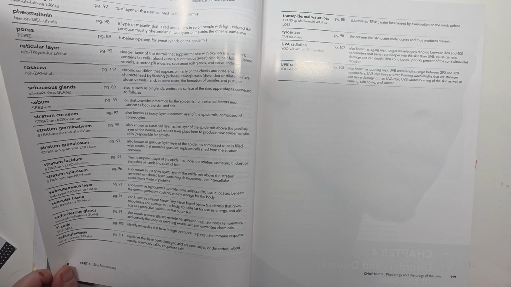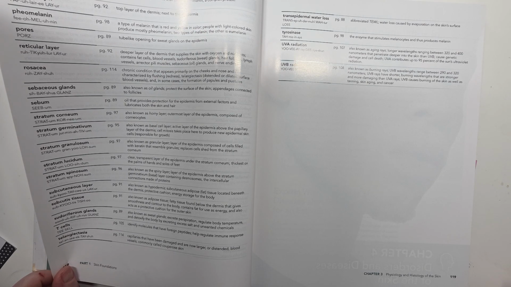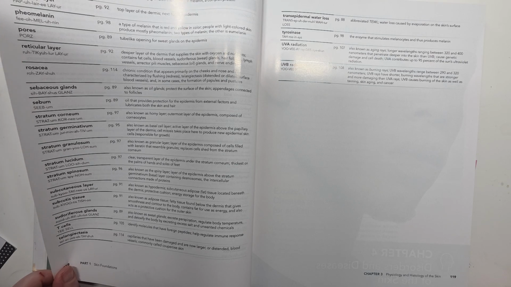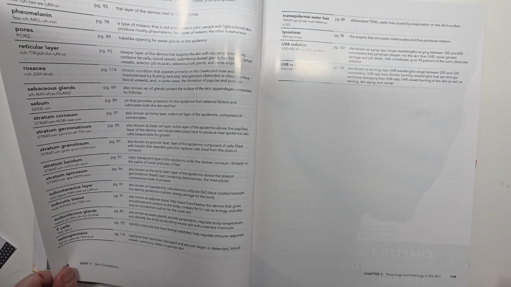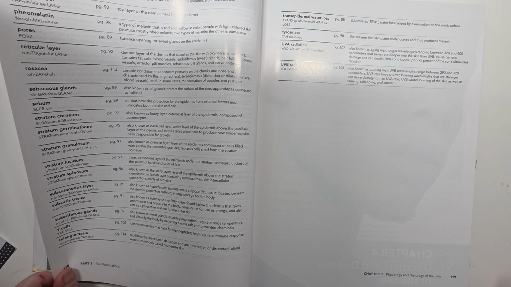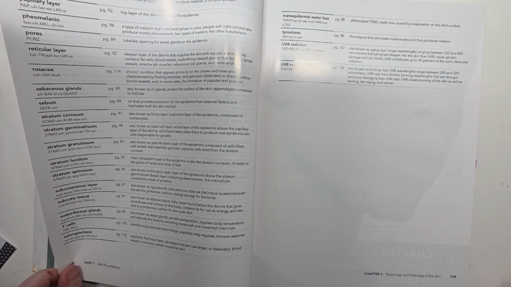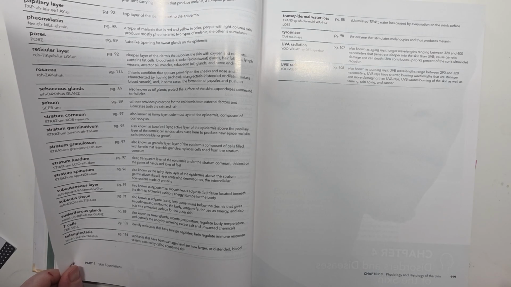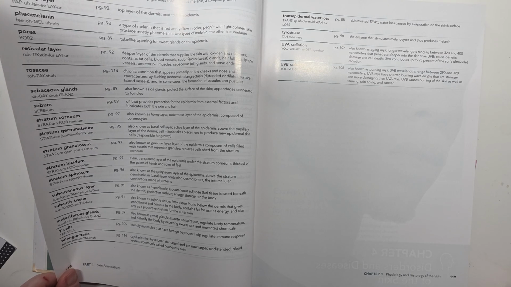Tyrosinase, the enzyme that stimulates melanocytes and thus produces melanin. UVA radiation, also known as aging rays, longer wavelength ranging between 320 and 400 nanometers that penetrate deeper into the skin than UVB, cause genetic damage and cell death. UVA contributes up to 95% of the sun's ultraviolet radiation.